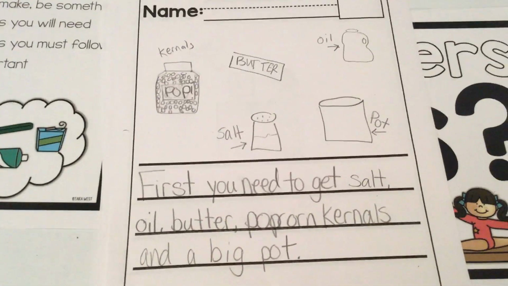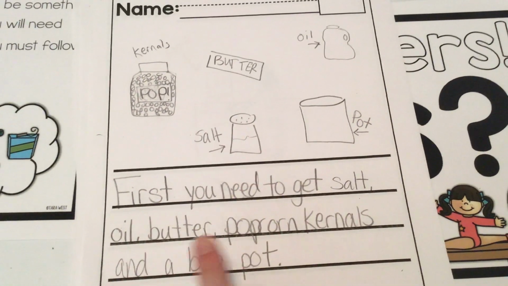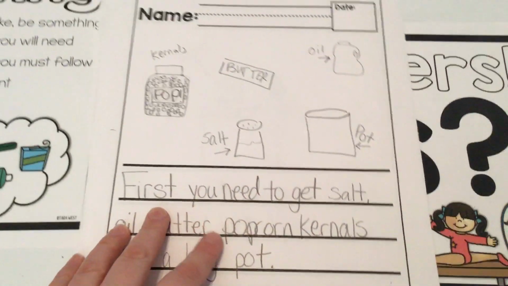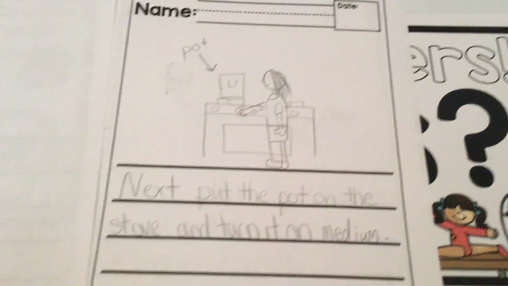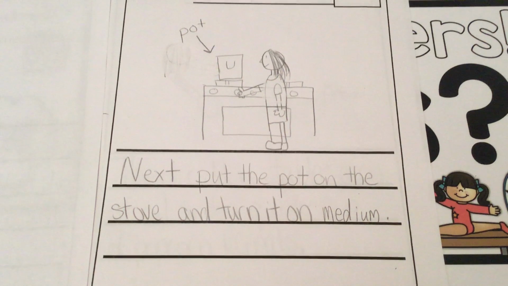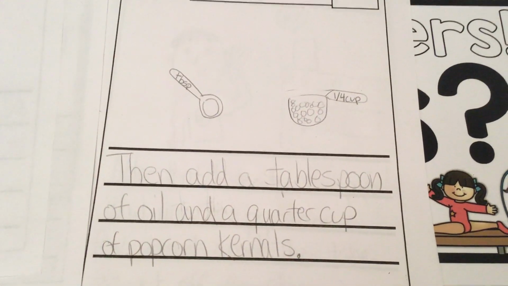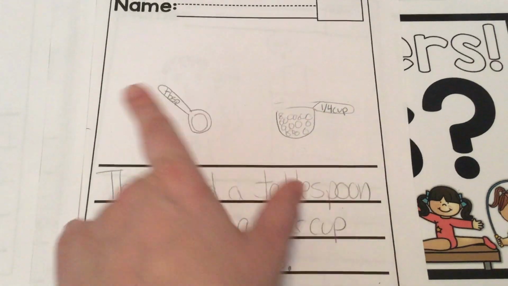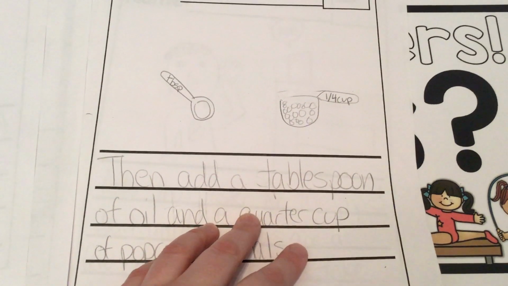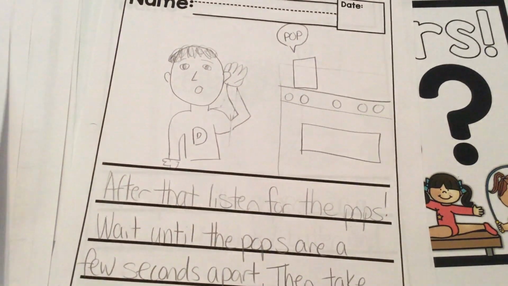So I said on the first page, I used my time word. You need to get salt, oil, butter, popcorn kernels, and a big pot. So yep, those are my materials. Next, put the pot on the stove and turn it on medium. Then add a tablespoon of oil and a quarter cup of popcorn kernels. I labeled those. I could probably label those and put kernels and oil on there too, couldn't I?